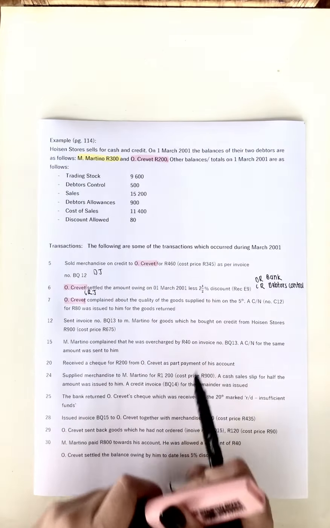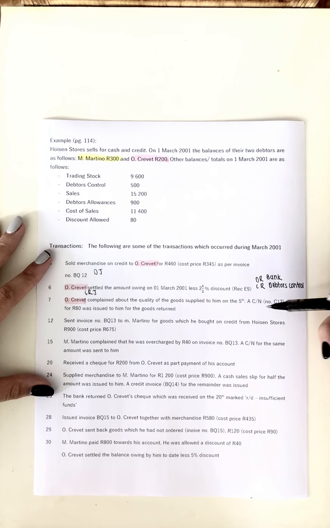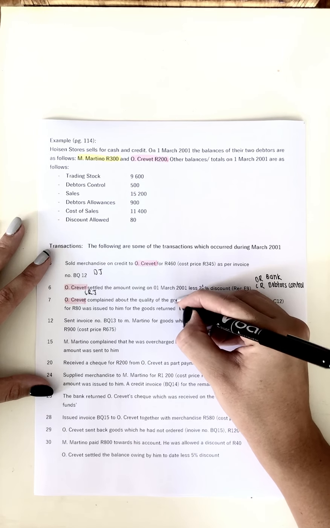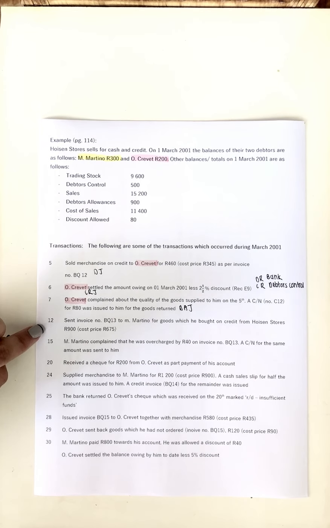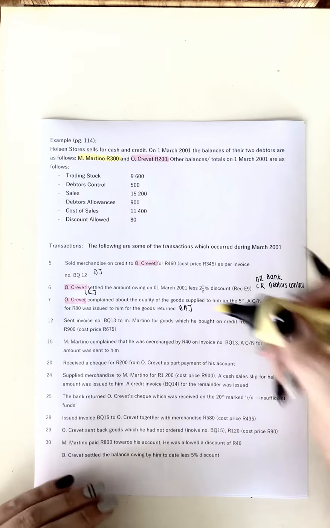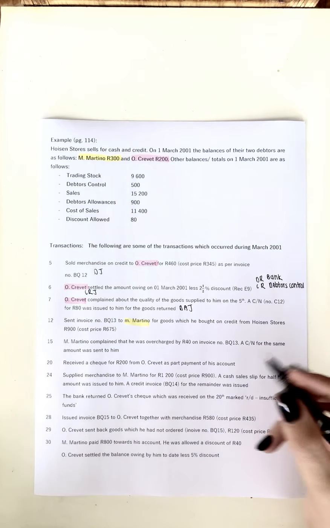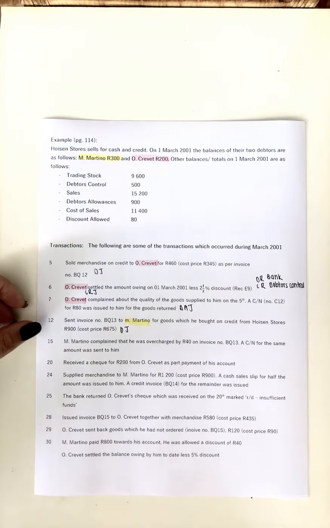Then the 7th, O. Crevitt complained about the quality of goods supplied to him on the 5th. So this is the same as the last exercise. A credit note number C12 for 80 Rand was issued to him for the goods returned. So this goes to your DAJ. On the 12th, sent invoice number BQ13 to M. Martino for goods which he bought on credit. So this is also from the previous example, and this goes to your DJ because we're selling on credit.